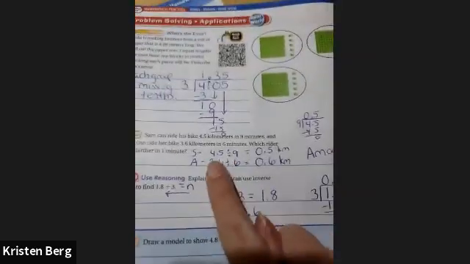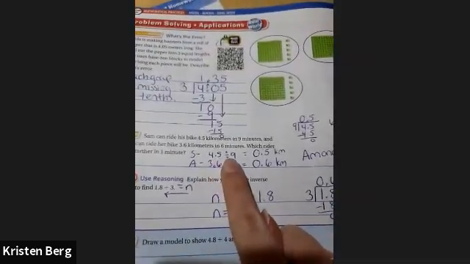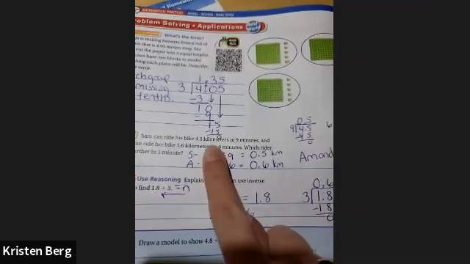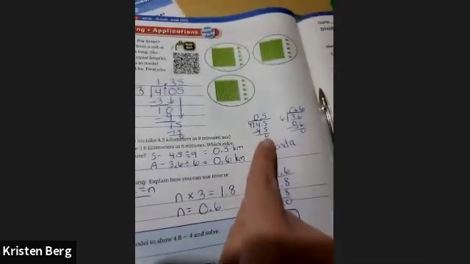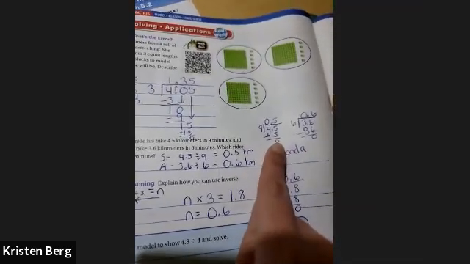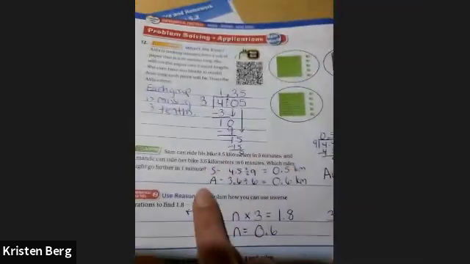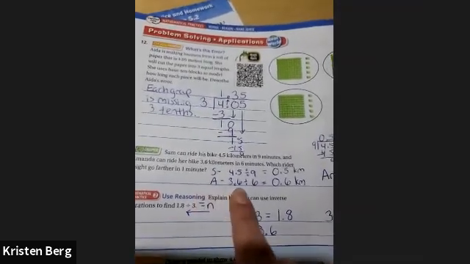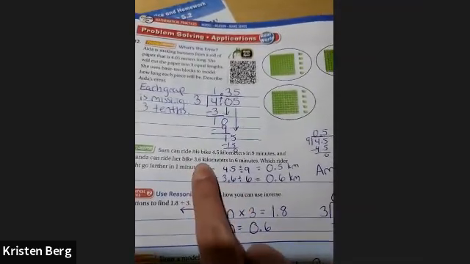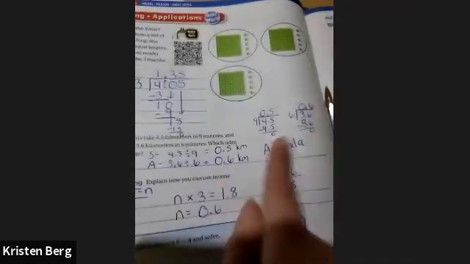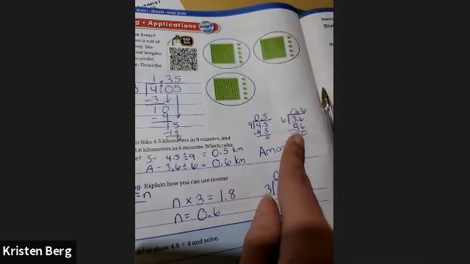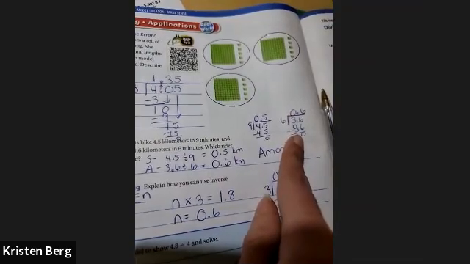So here you would have to divide to see what that is per minute. So you would divide these, and then if you divided it, it would have been 5/10 a minute. And then with Amanda, if you divide 3 6/10 divided by 6, that comes out to be 6/10 kilometers per minute.